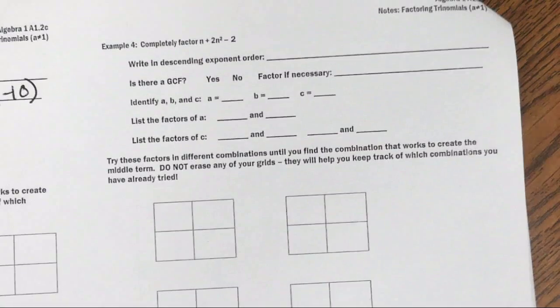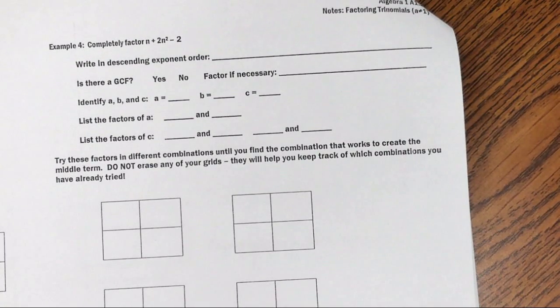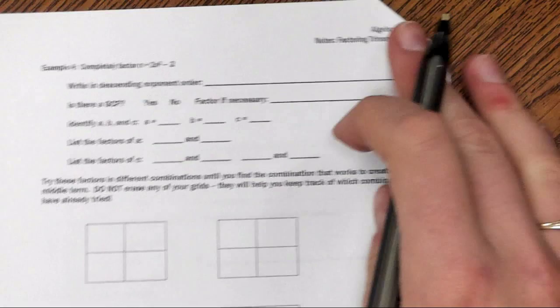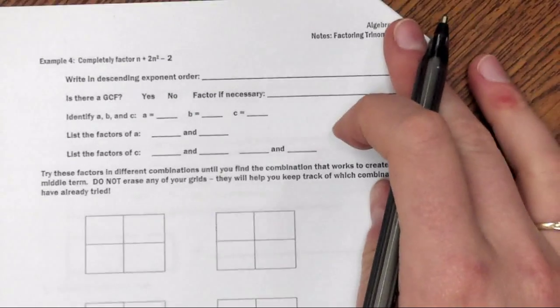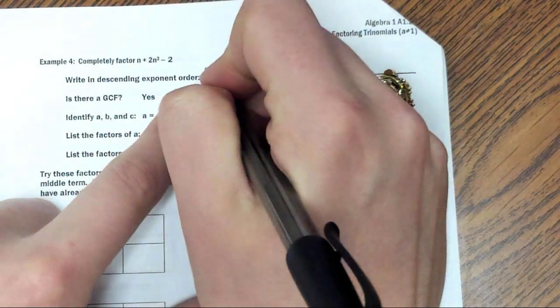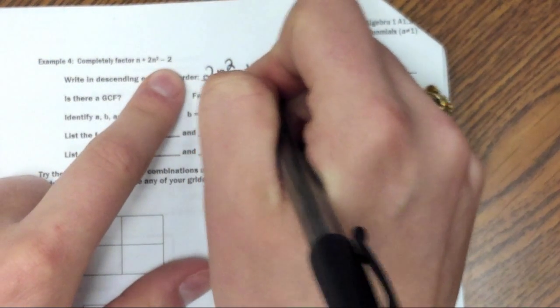All right, example number 4. I believe this is the last one for today. We have completely factor n plus 2n squared minus 2. So we want to make sure we write this in descending exponent order. So I have 2n squared plus n minus 2.